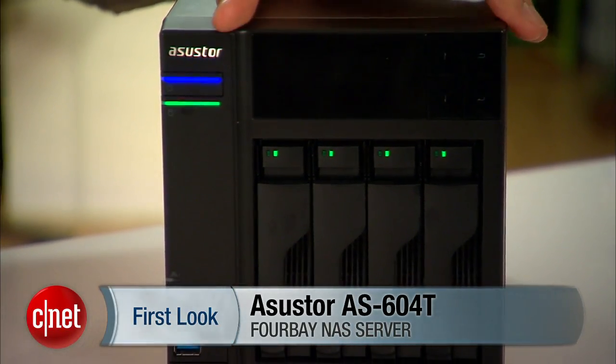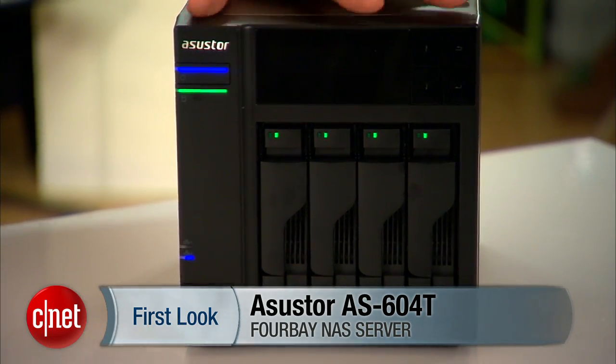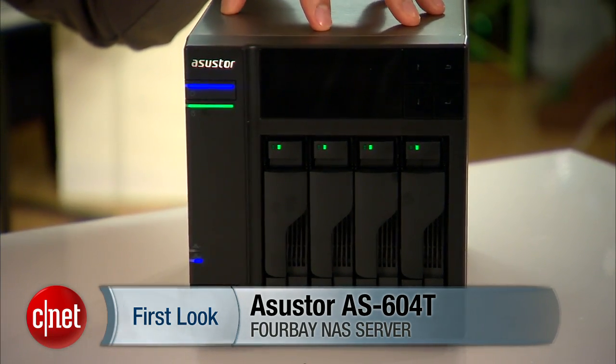If you think NAS servers are boring, well, you're wrong. Hello, my name is Dong Ngo, and this is the Asustor AS-604T NAS server, and boring is nowhere in its vicinity. And that's not because it's I who I'm talking about.